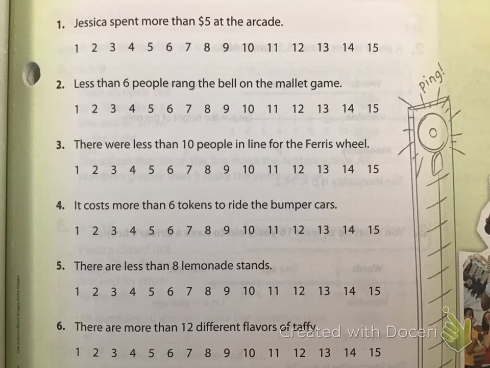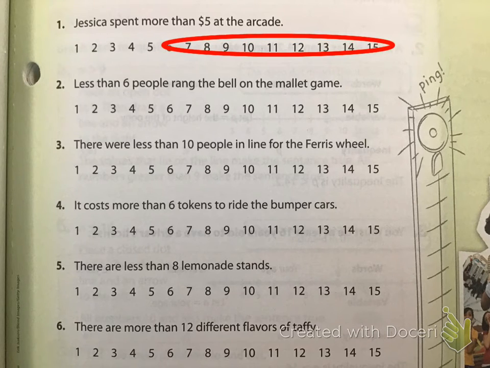What did you get for number 1? I circled the numbers from 6 to 15. Excellent. He circled the numbers from 6 to 15 because those are all more than. What did you get for number 2? 5. So he circled 5 and below because that is the closest number next to 6. 5 people could have rang the bell. 4 people could have rang the bell.